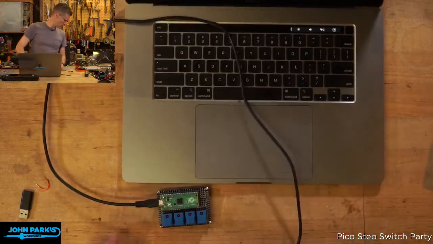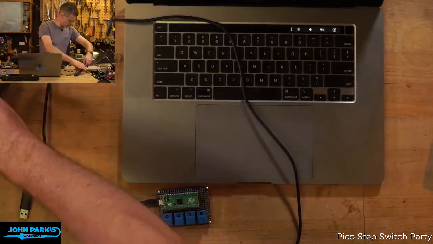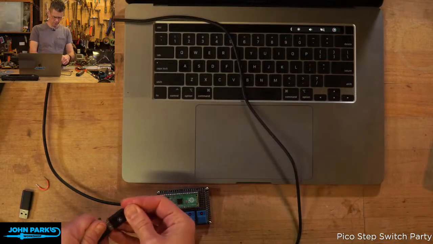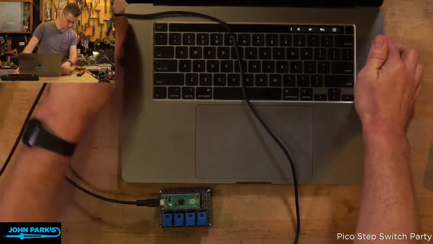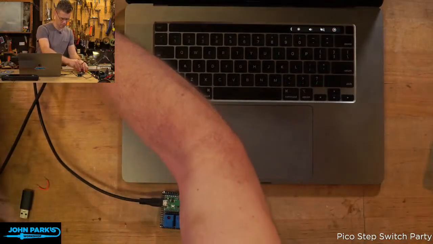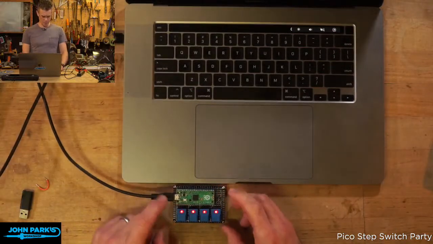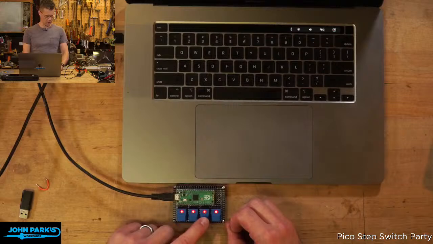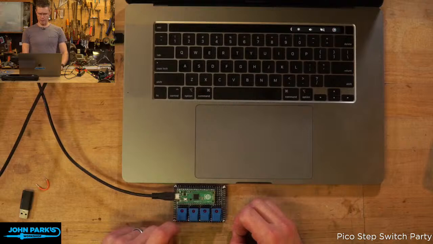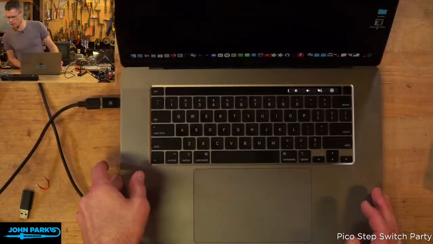Let me see if I have another option. Let me see if this hub works. Well, it's on, but I'm not so sure I trust that it's... Yeah, I don't think that's sending data. Oh, bummer. Okay. I don't think this is worth spending too much more time trying to get working.